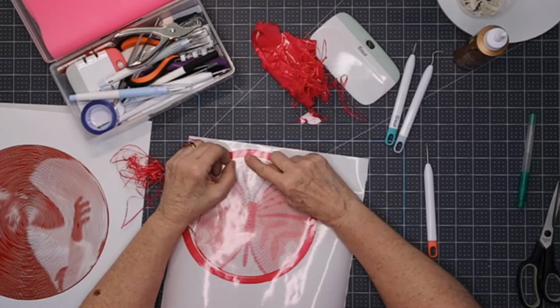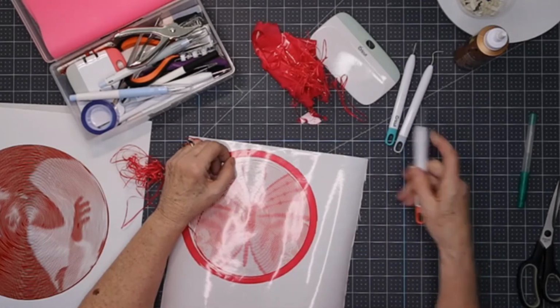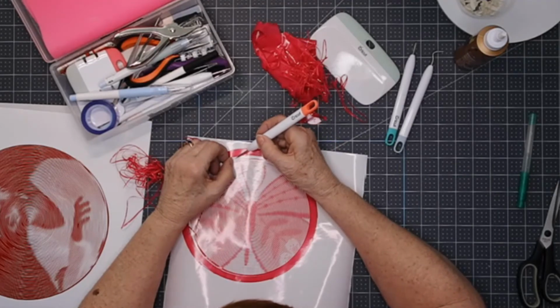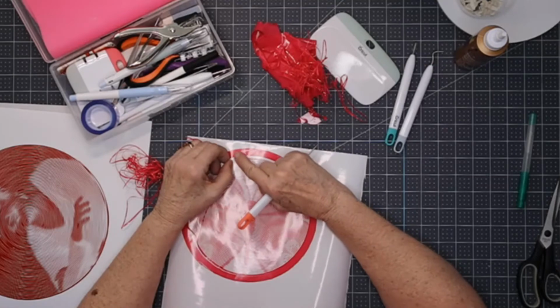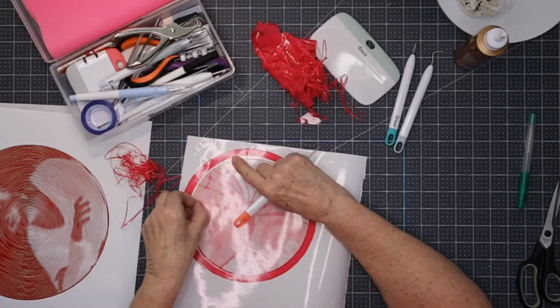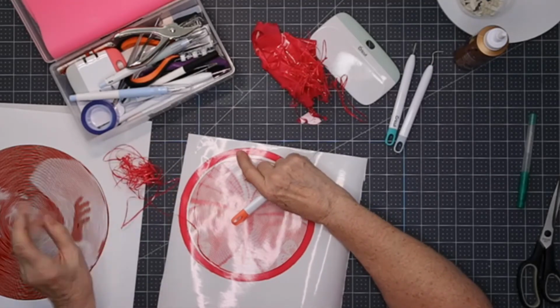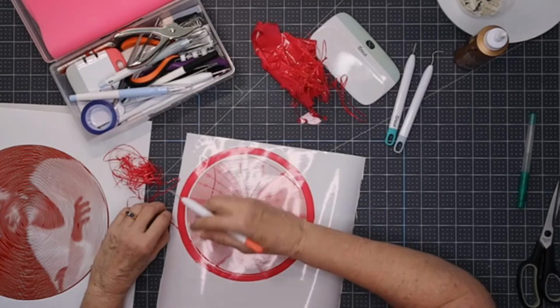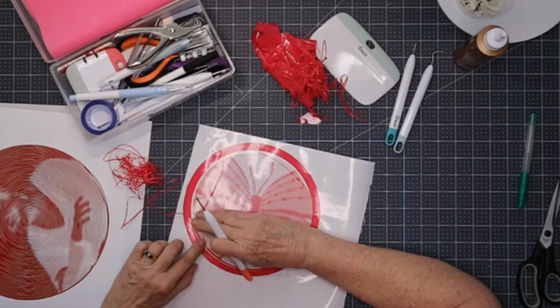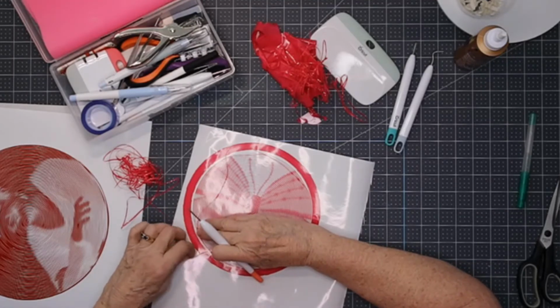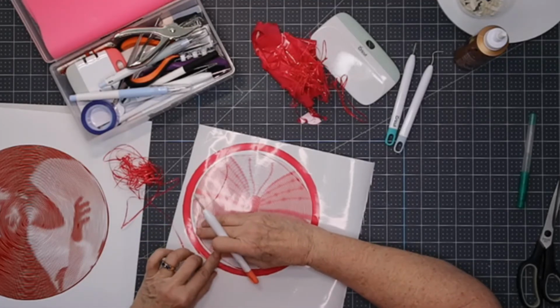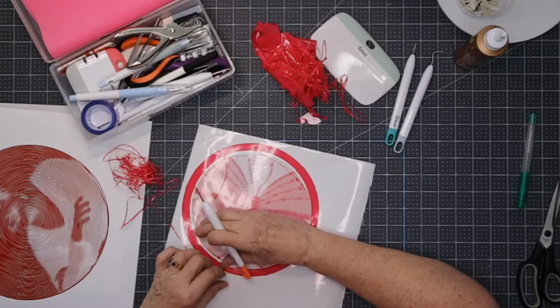I can fix this up a little later. Use my little tool here just to hold it down. Stuck to me. Okay, we want to keep that piece down. It looks like it wanted to let go right about there. Okay, so let me just pull from here. Make sure that that sticks down.